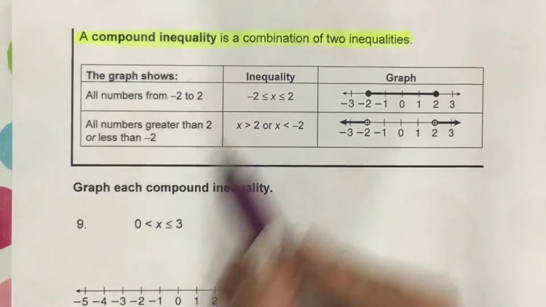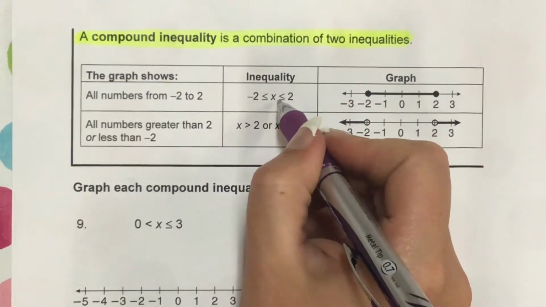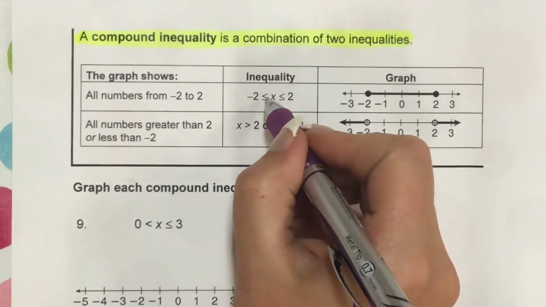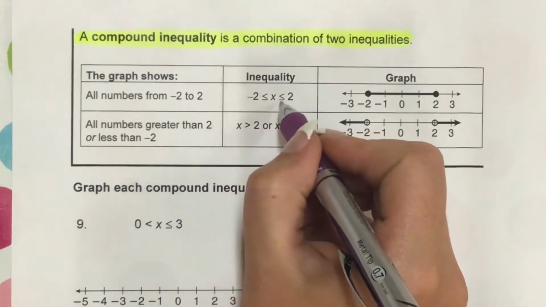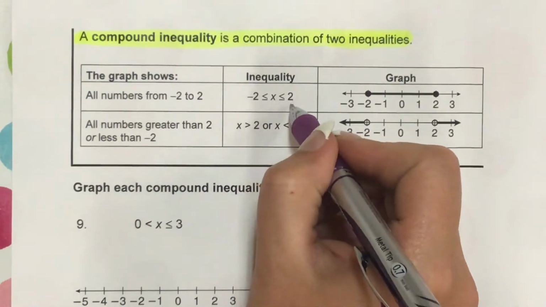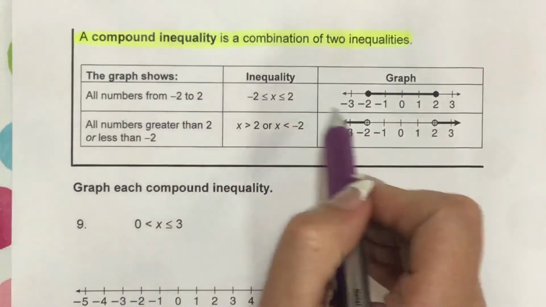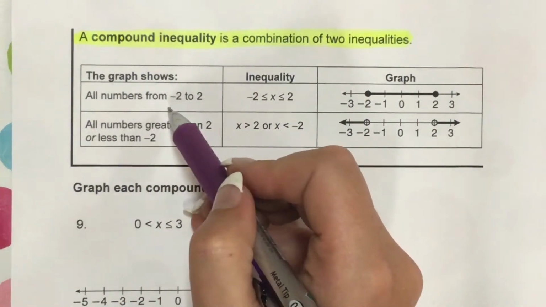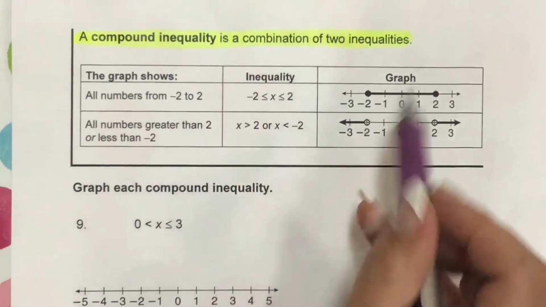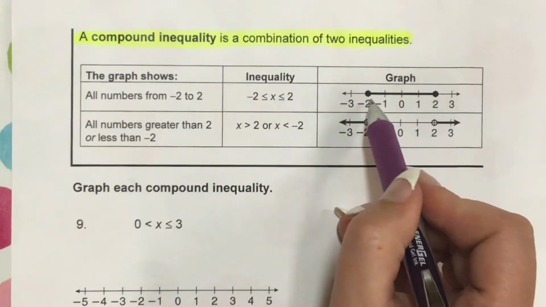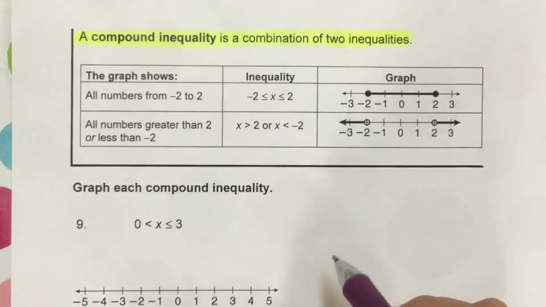Here we have an inequality. The 2 inequalities are x is greater than or equal to -2, and x is less than or equal to 2. So basically, this graph right here is showing all the numbers. It's saying that the solutions are all the numbers between -2 and 2.